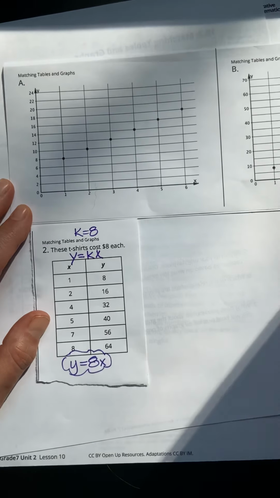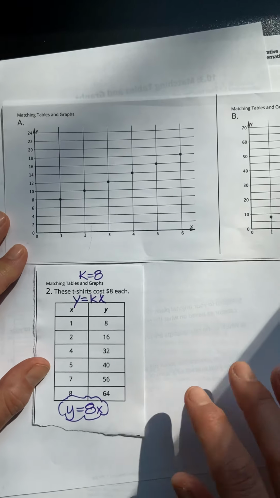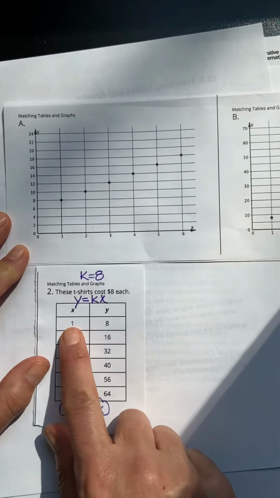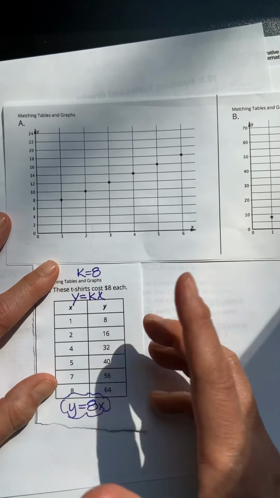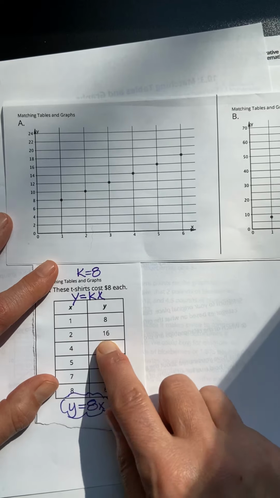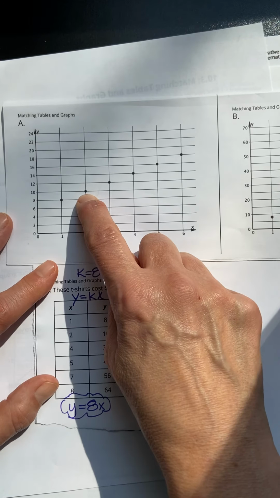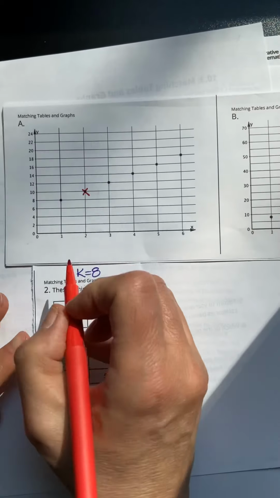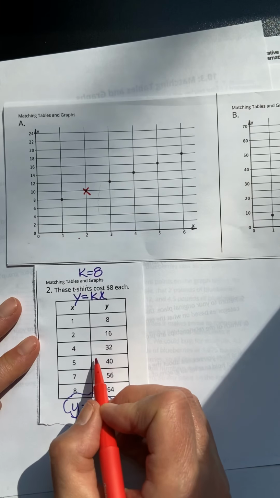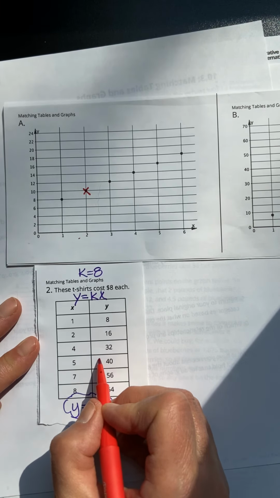Now, if I'm trying to pick out a graph that fits this equation, this first graph goes through the point (1, 8). Perfect, okay? Looks like it's gonna fit. Does it go through the point (2, 16)? No. Right here is where it doesn't match. So I know that this graph doesn't fit this table, okay? Let me look at the next graph.